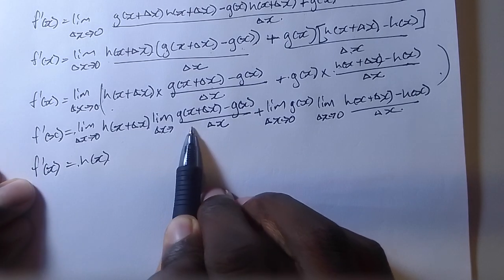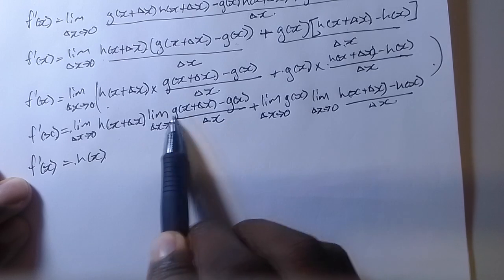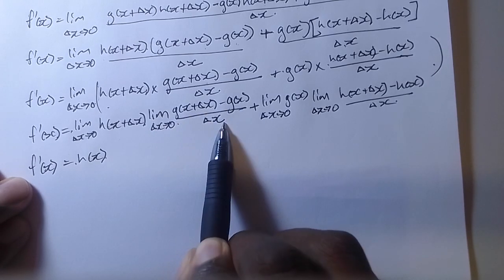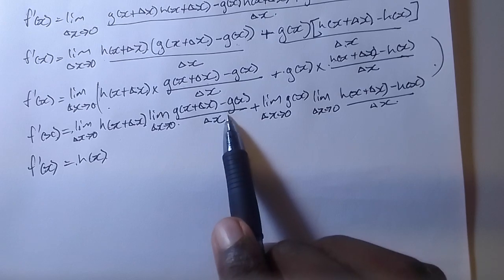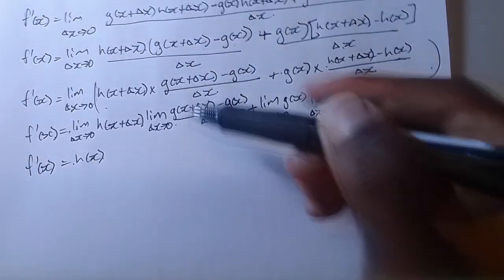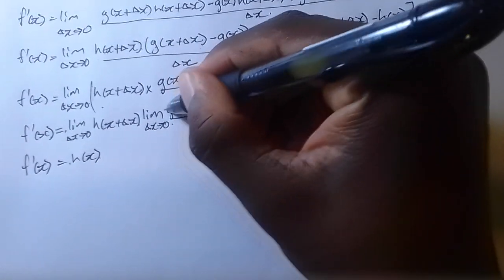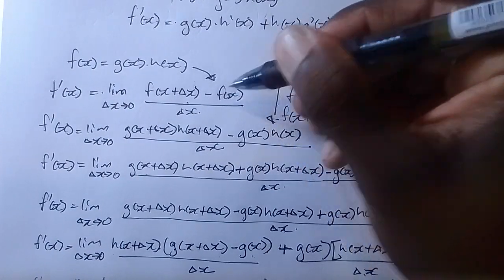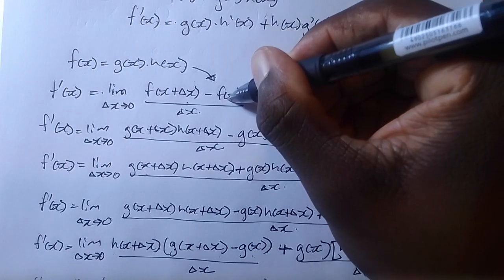For this one, we are saying the limit as delta x approaches 0 of g of x plus delta x minus g of x divided by delta x. This should look very familiar to you, because this is the same as this. It's just that you're using g now.